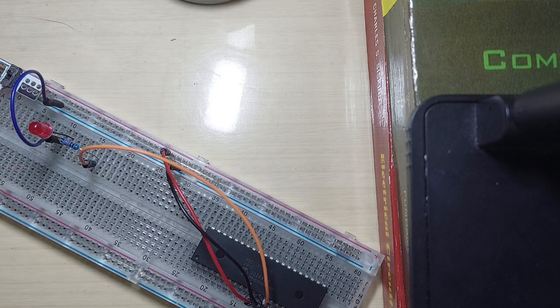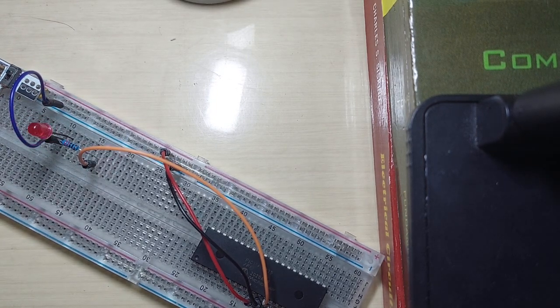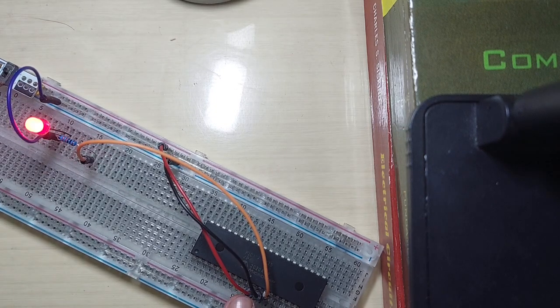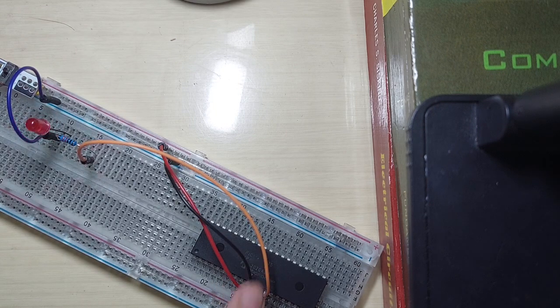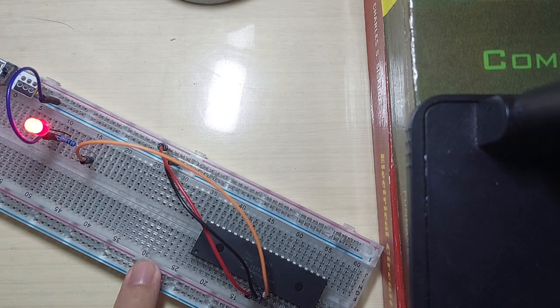Our IC is already programmed, so as we can see, the VDD is connected to positive 5 volts, the black wire connected to VSS to the ground, and the orange wire, which is pin 13, to the output.